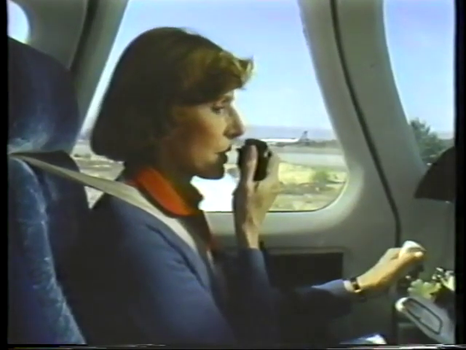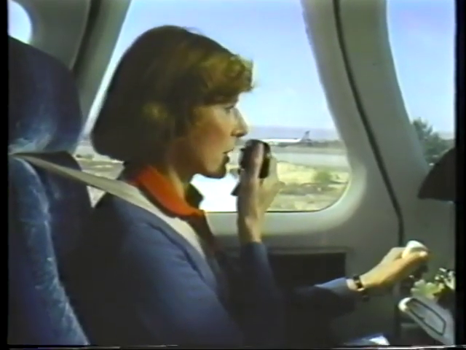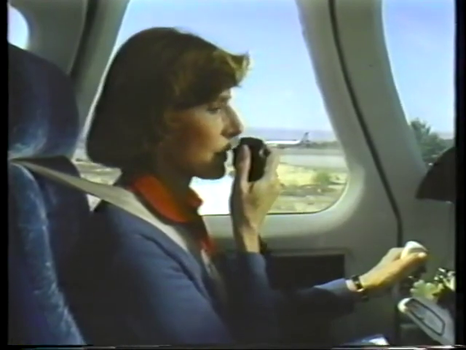Monterey ground, Skipper 37259er, transient ramp, request Stage 3 service to Salinas, ready to taxi.